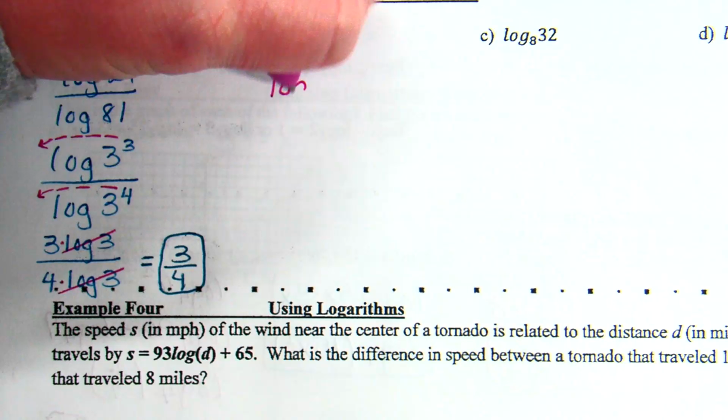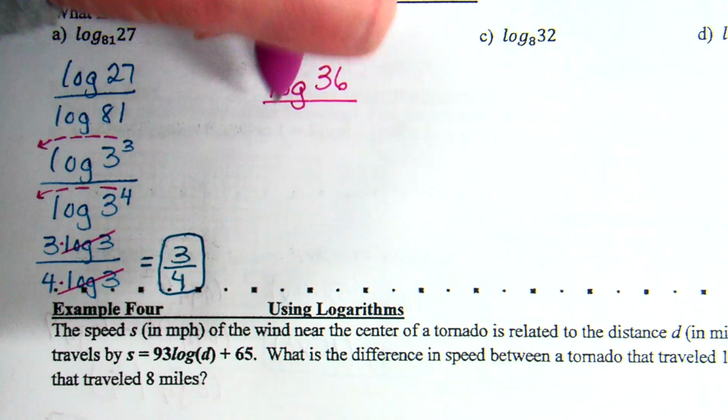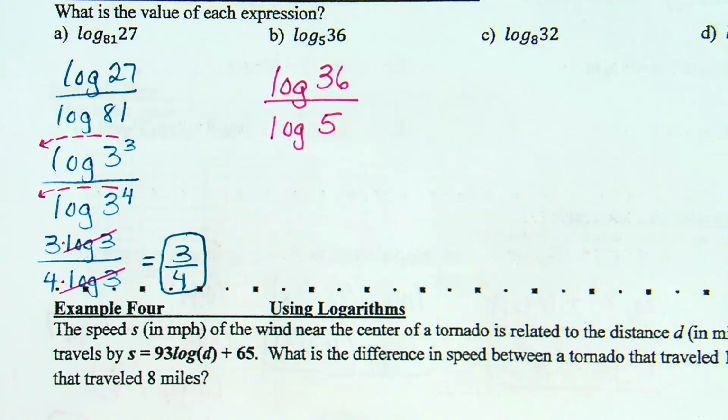36 can be rewritten as 6 squared. What about 5? Is 5 on the paper? I'm pretty sure not. Am I going to be able to get the same numbers if I have a 6 squared and a 5? No. So you could rewrite it as 6 squared, but it's not going to really help you any. So, yes, you must use the calculator to get a value on this one. If you'd already worked it on the calculator, you probably have a slight indication because it's a messy decimal, isn't it? That's why I didn't put it down, because I didn't know if it needed to be.